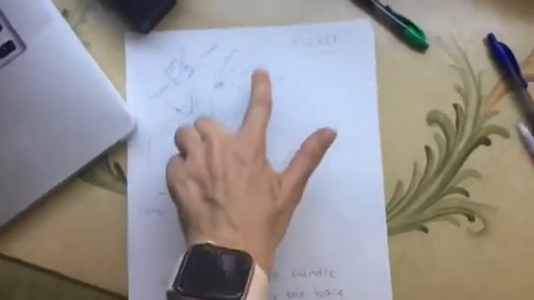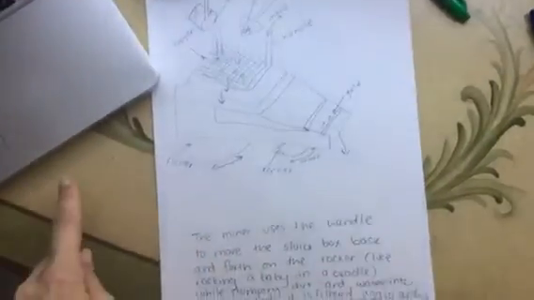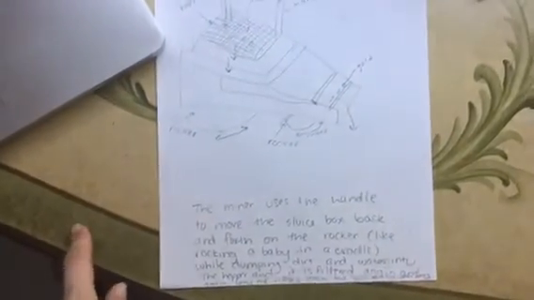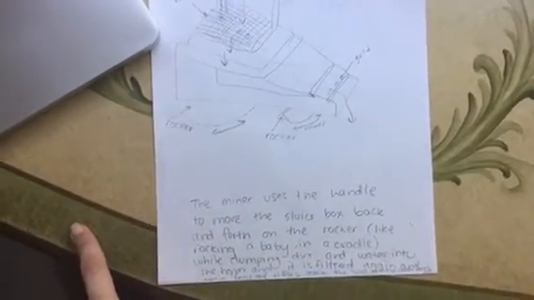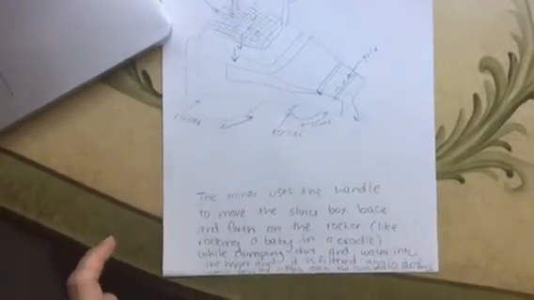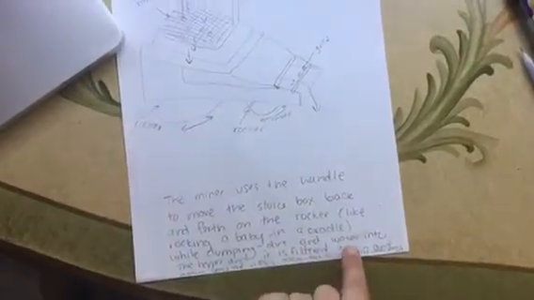And with these labels, then over here I can explain it. So I have a title, a picture, labels, explanation, all 4 parts. The miner uses the handle to move the sluice box back and forth on the rocker. There's the rocking bottom, like rocking a baby in a cradle, while dumping dirt and water into the hopper. So there's the hopper, there's the water, there's the dirt. And it is filtered again and again until the riffles catch the gold and the water pours out.